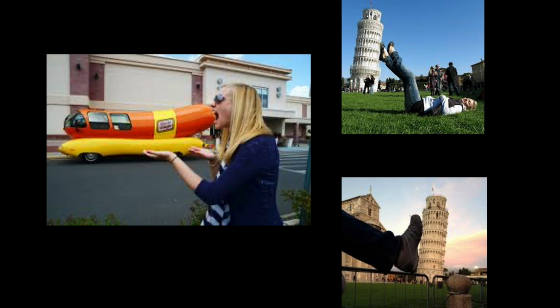Here we have the Oscar Mayer Wiener truck, or vehicle. I don't know. Is it a truck, van, RV, mobile unit? I don't know. And here we have the Leaning Tower again, being held up and kicked. Here is a funny merger with the palm trees. This is more like a merger that my family would do, where you have things that are not appropriate coming out of your head, like a telephone pole.